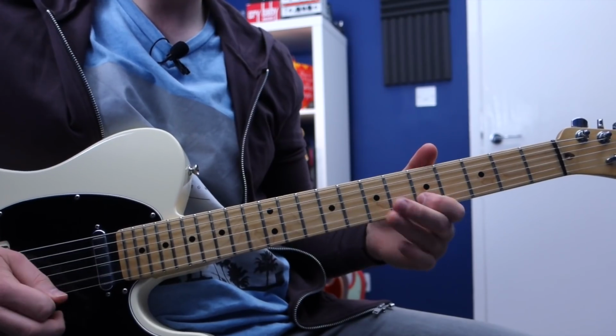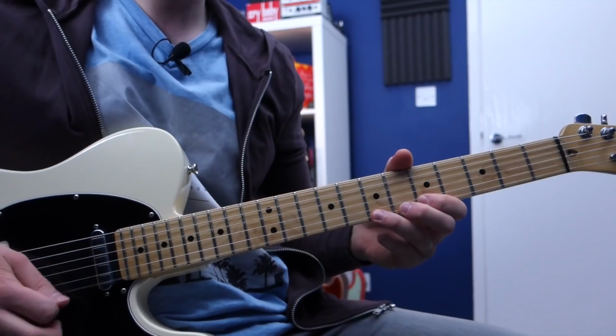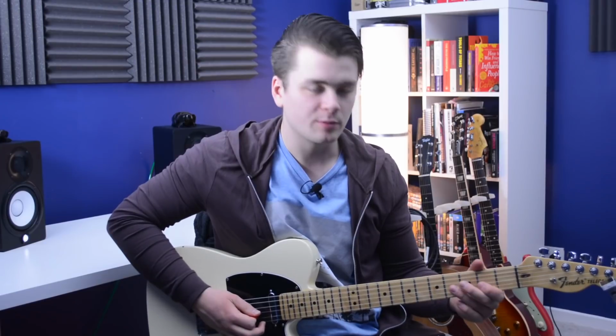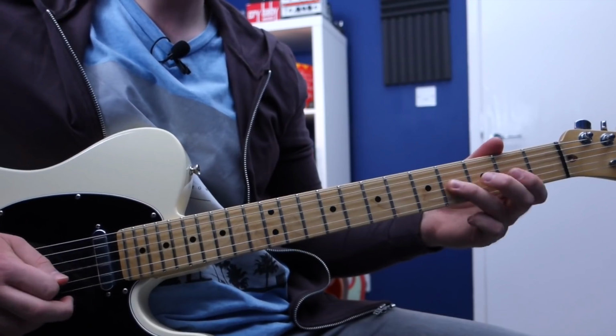So I'm taking that melody and rhythm that makes use of the slide and repeating it on the B string. And then I repeat that an octave lower. So I take this and repeat it on the G and D strings.